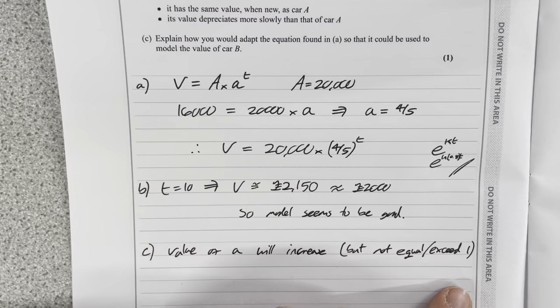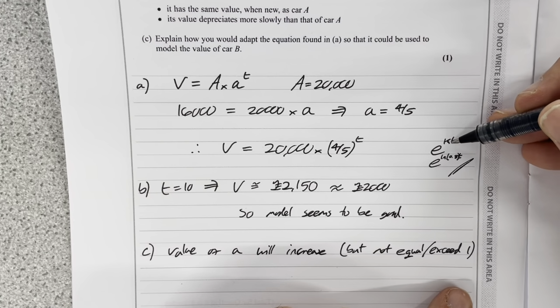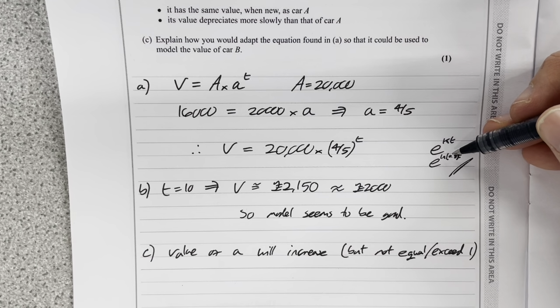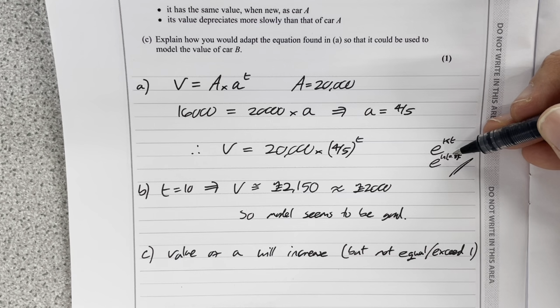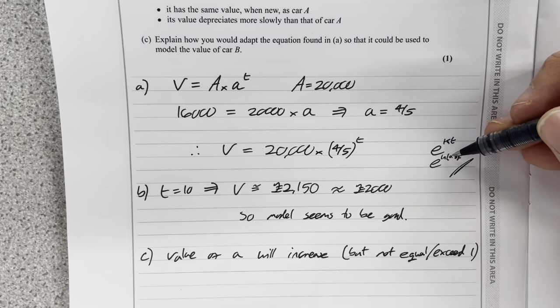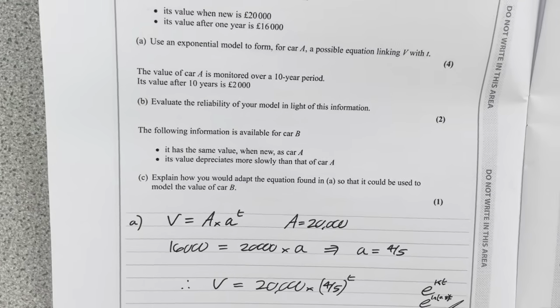Okay. So it's going to be somewhere between 0.8 and 1. If you did this thing, k comes out to be like minus 0.22 something, I think. So you want to make it less negative, that value. So minus 0.1 as an example. Okay. Right, question 8.